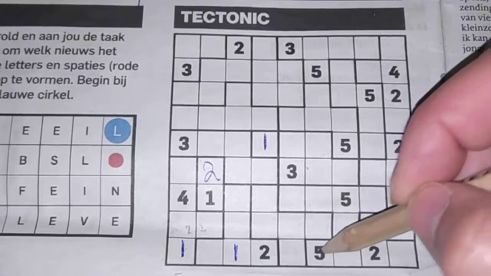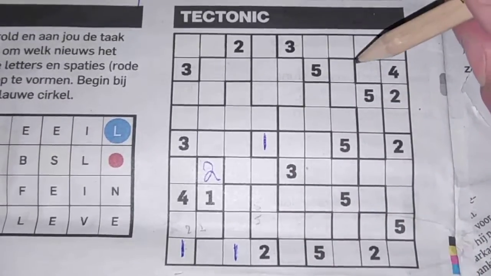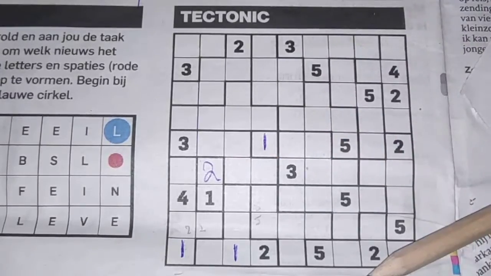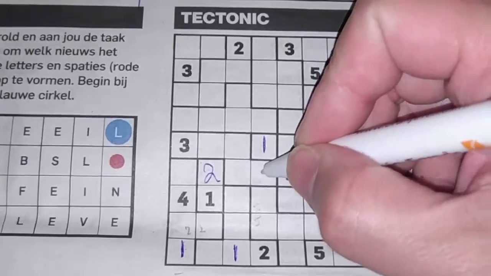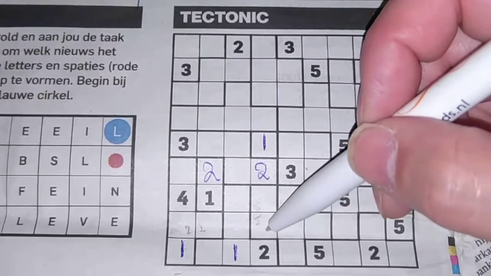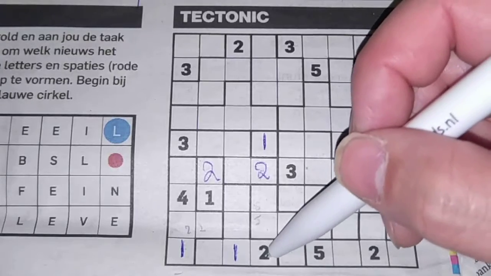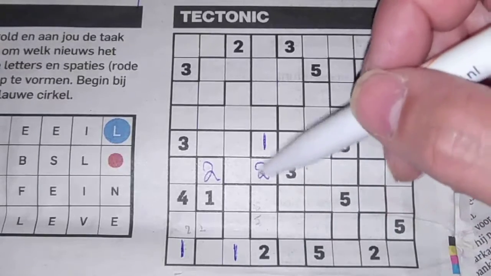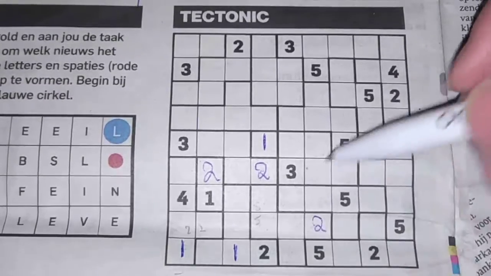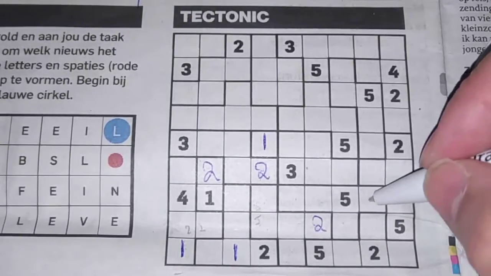These 3 boxes cannot be the 5, so the 5 should be here or there. These 3 boxes cannot be a 2, so the only box left here should be the 2. This cannot be a 2, because we have here 2 in these 3 boxes and this one. So 1 box left for the 2 should be here. So these 3 boxes cannot be a 2. 1 box left for the 2 should be this one.